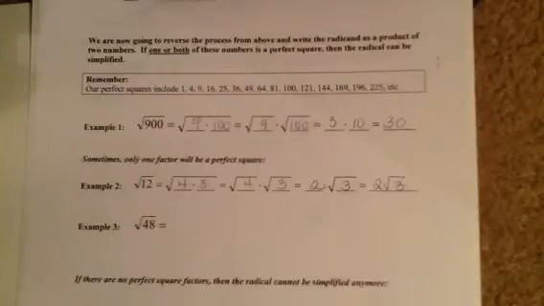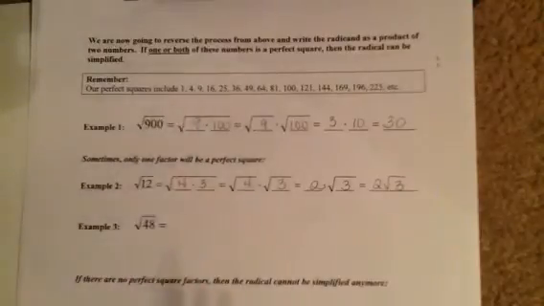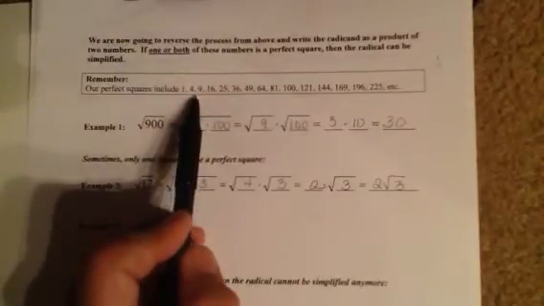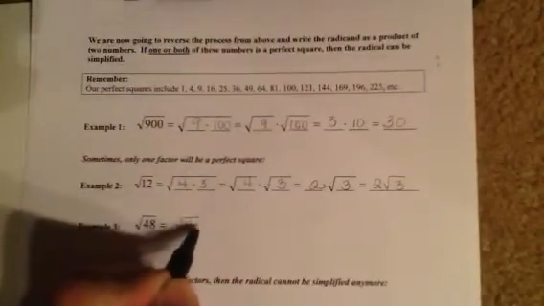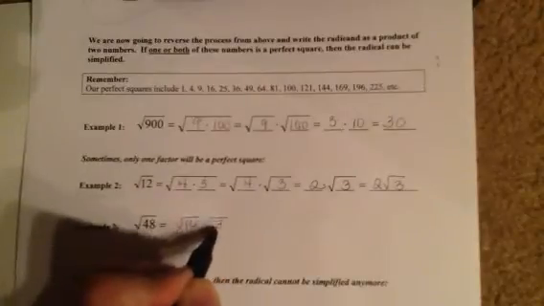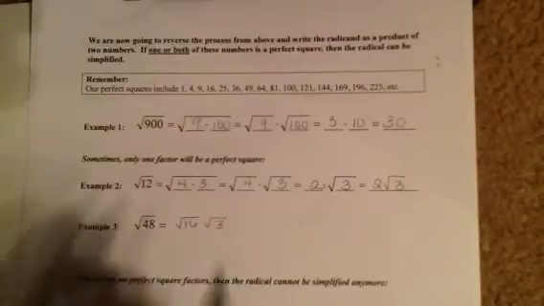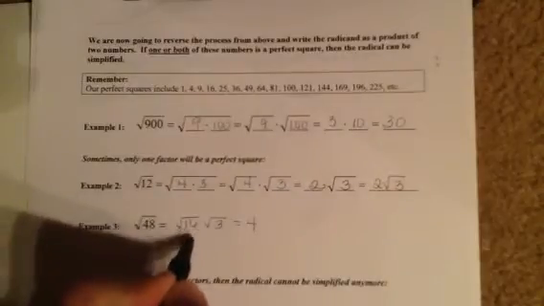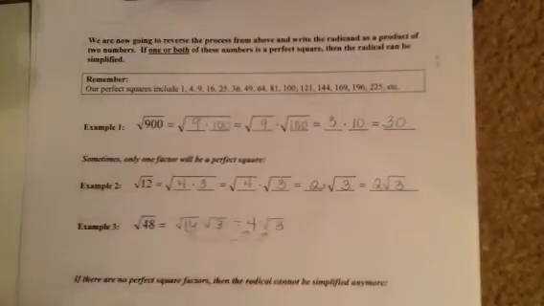Example 3, the square root of 48. Again, go up to your perfect squares. Do you see any factors that are perfect squares? I see 4. I also see 16, which I know. And if you didn't know 16, I'll do it both ways. 16 times 3 is 48. So since I knew that, I can simplify. The square root of 16 is 4. The square root of 3 can't be simplified.